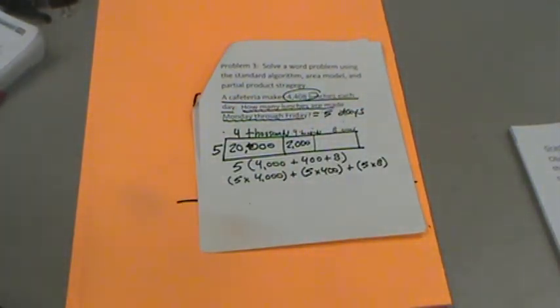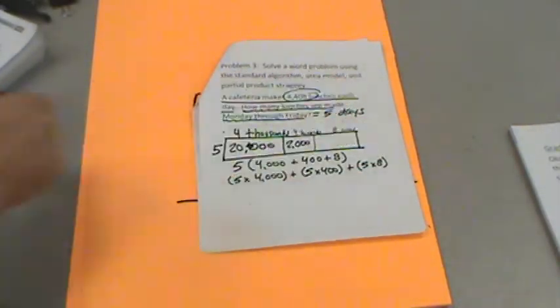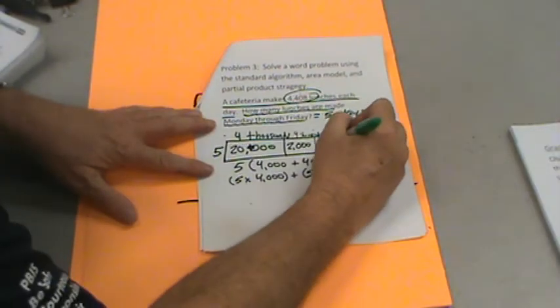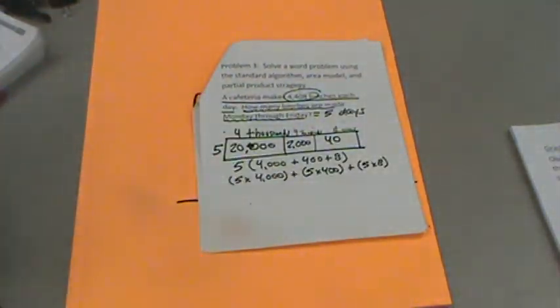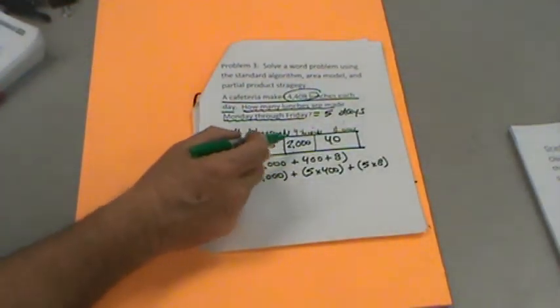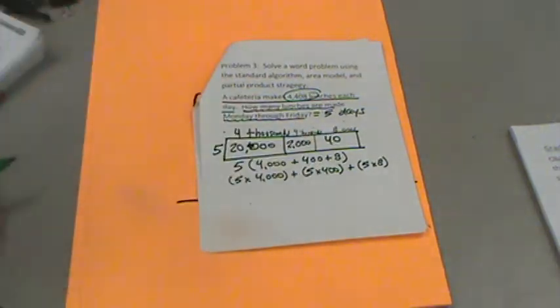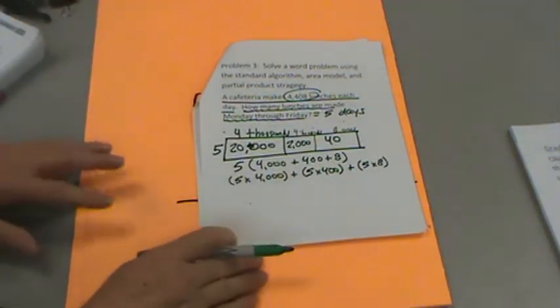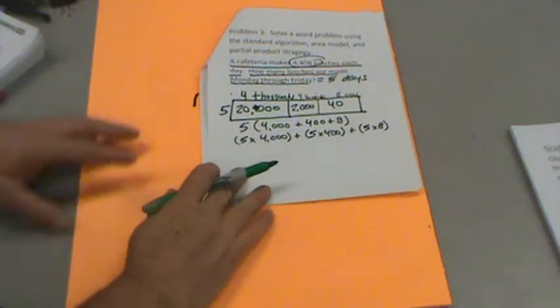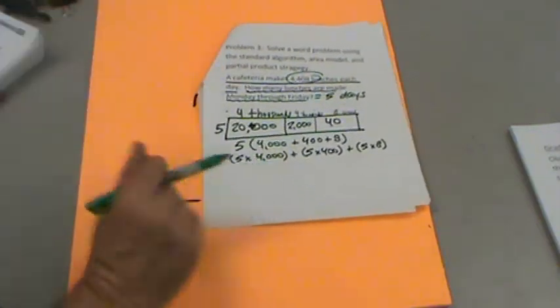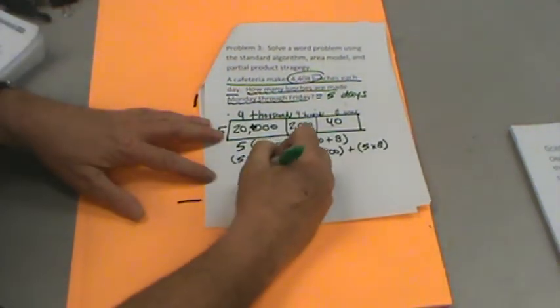Now we have 5 times 8 ones. 5, 10, 15, 20, 25, 30, 35, stop! 40. There we have it. Now if we add it, 20,000 plus 2,000 plus 40 is 22,040. Let's see if this holds up using the partial products and the standard algorithm. So let's do the partial products first.